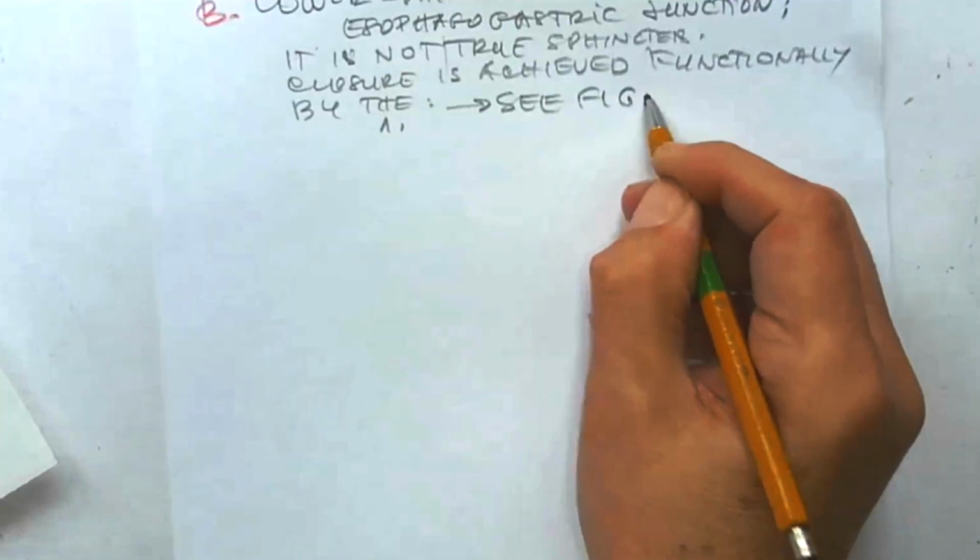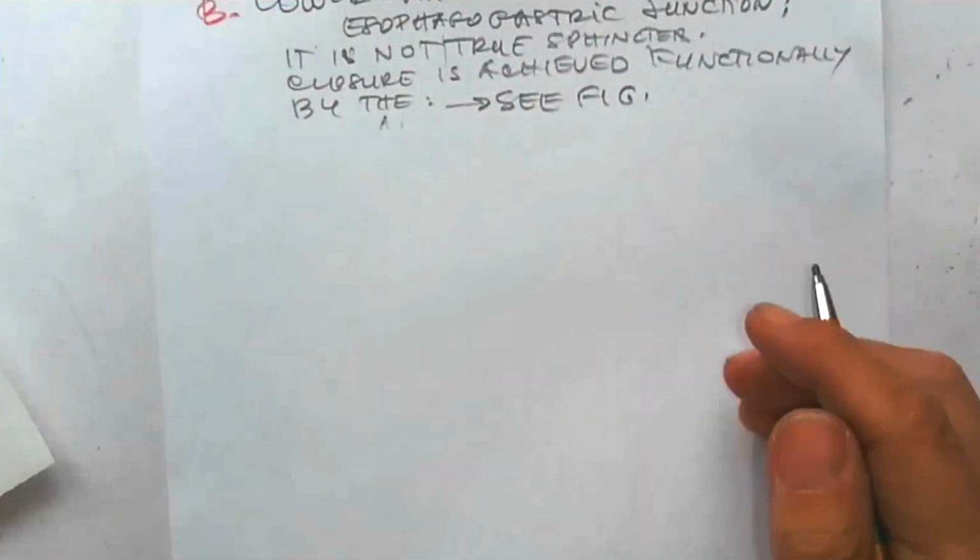If we will be able to draw the diagram, the figure, this will be the best.